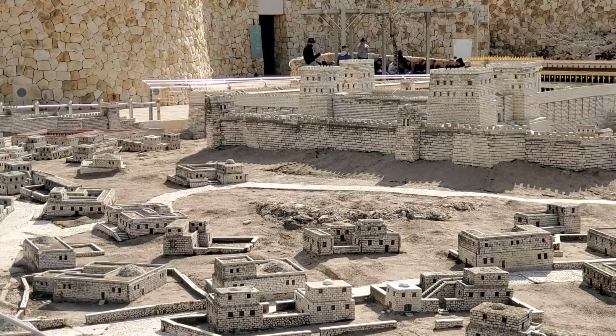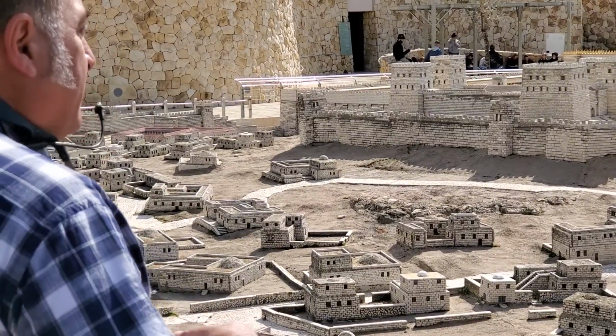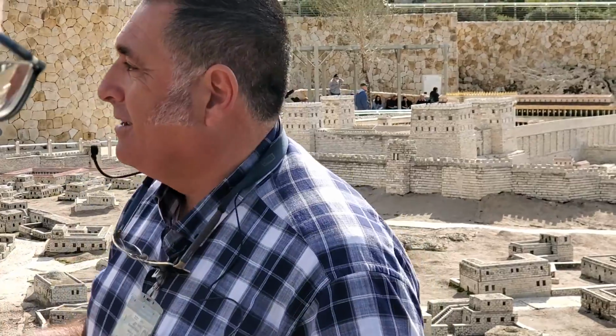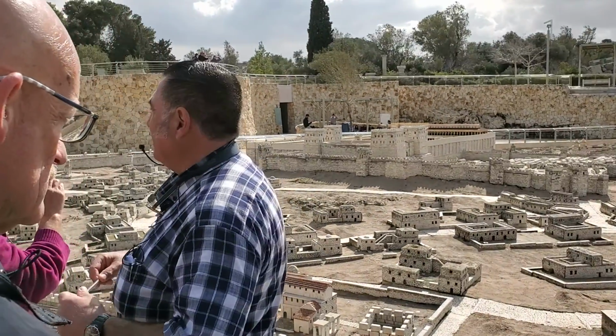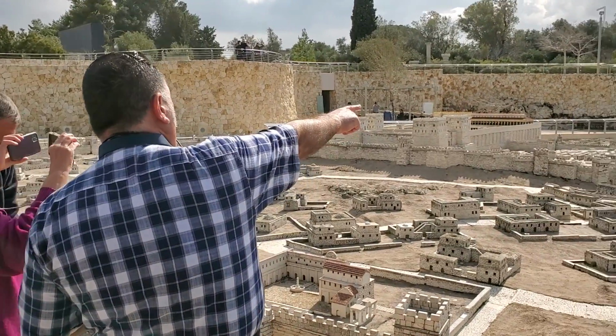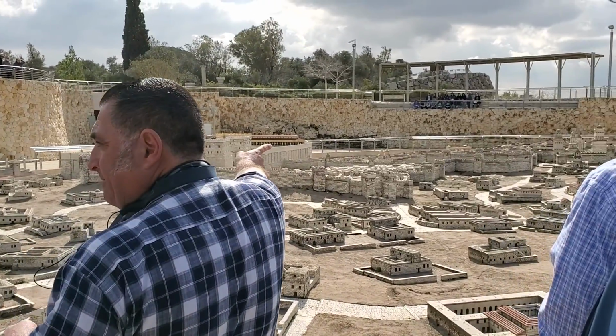Ladies and gentlemen, this is the end of our visit here. If there are any more questions that you want to ask me, this is the time and most definitely the place. So this is Mount Zion? Mount Zion is over there, where we saw the tomb of King David.